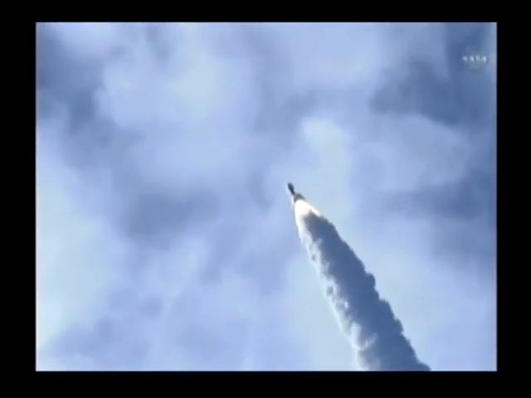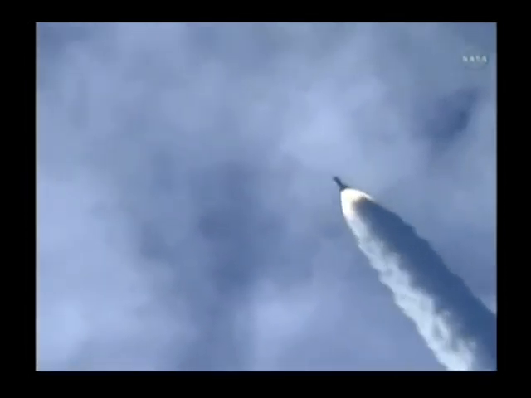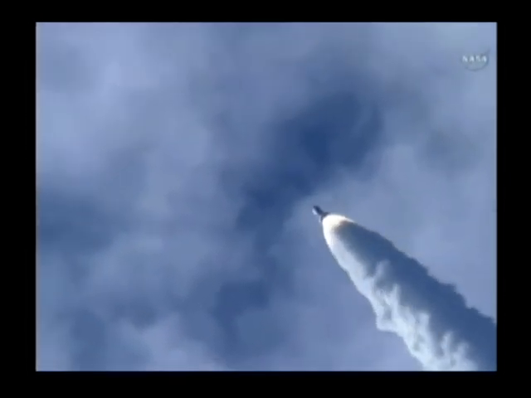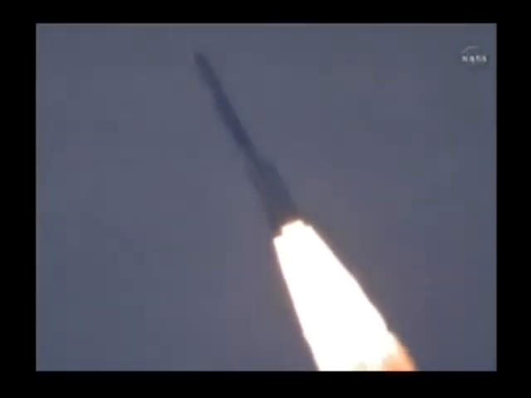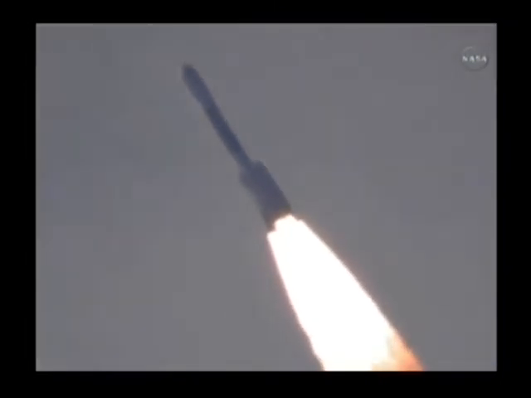We have 29 seconds. Mark, 29 seconds, Mach 1, vehicle now going transonic. 35 seconds in. 38 seconds in, max Q, maximum dynamic pressure in the vehicle. Coming up on the 45-second mark. Mark, 45 seconds in, altitude 3.4 nautical miles, downrange distance 13.4 nautical miles, velocity 1,742 miles per hour.